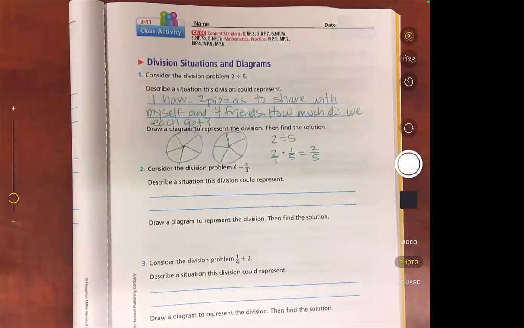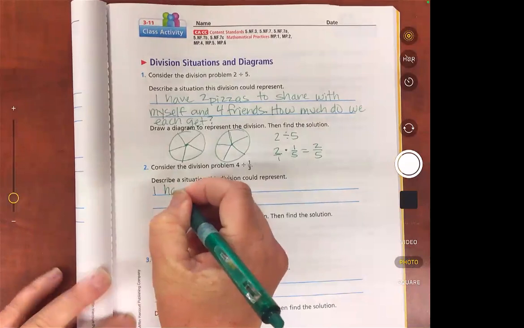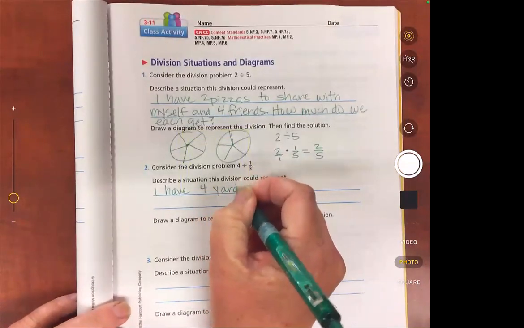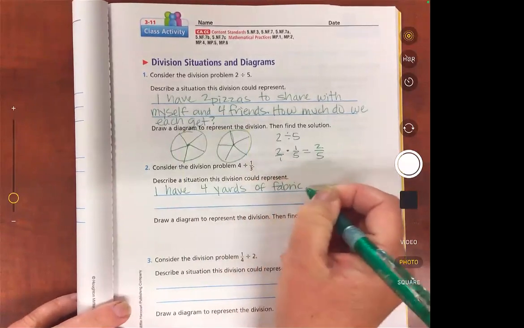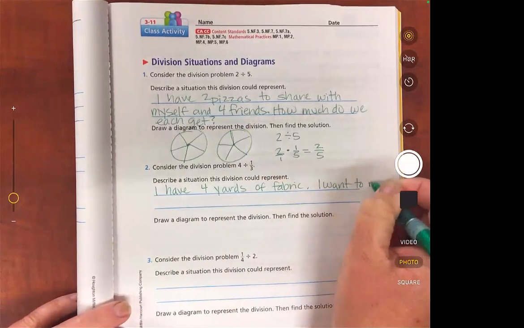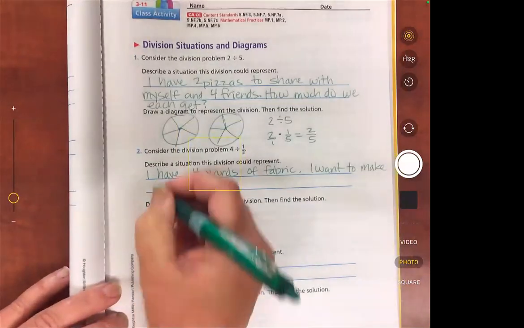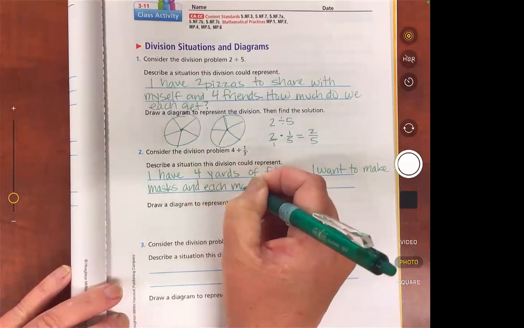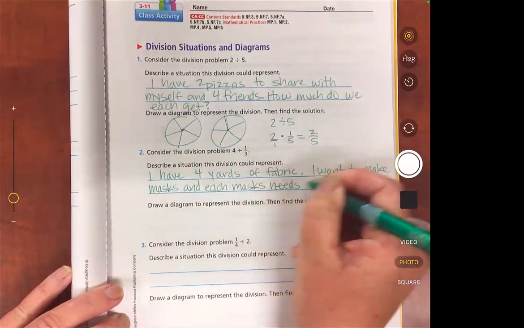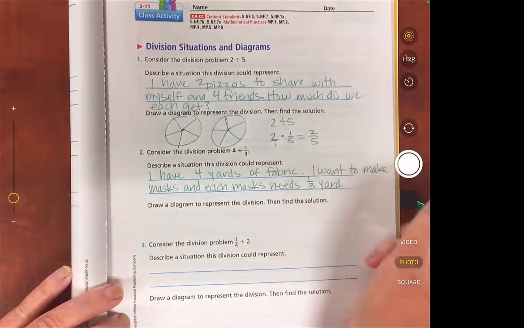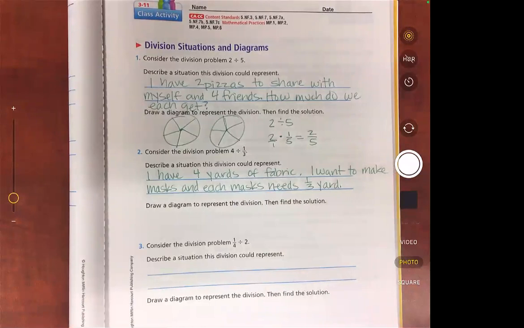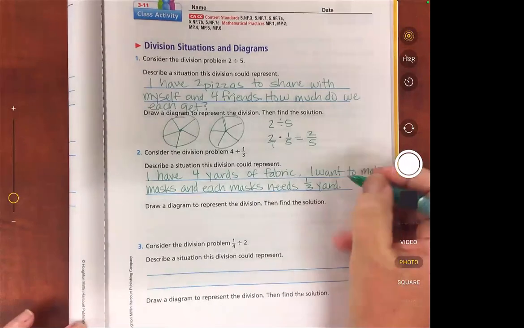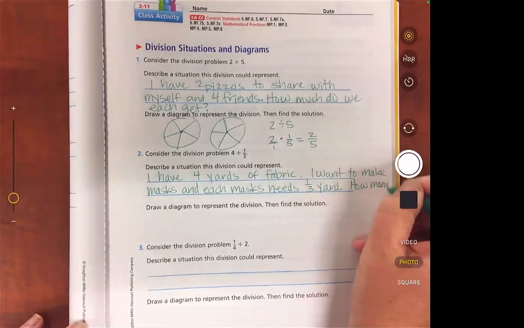4 divided by 1/3. So 4 is the amount that I have, and I need to divide that amount into thirds. Let's see. I have 4 yards of fabric. I want to make, let's go with the times here, masks. And each mask needs 1/3 yard. Okay, so I've got the 4 yards, that's my total amount, and I'm gonna make masks, and each mask that I make needs 1/3 yard of fabric. How many masks can I make?